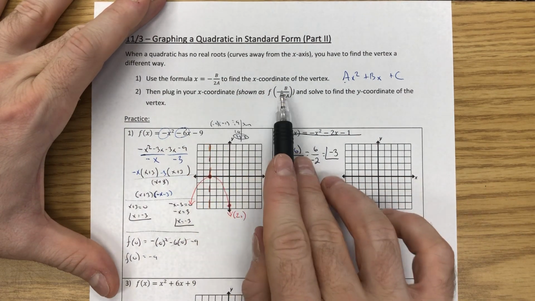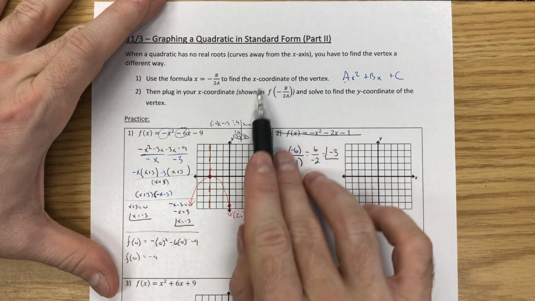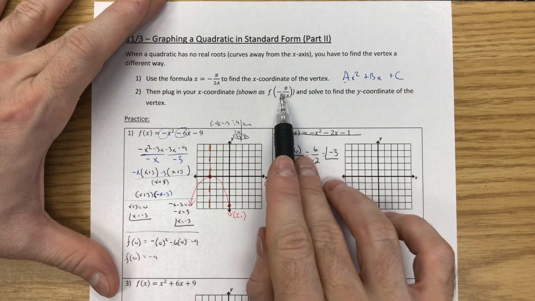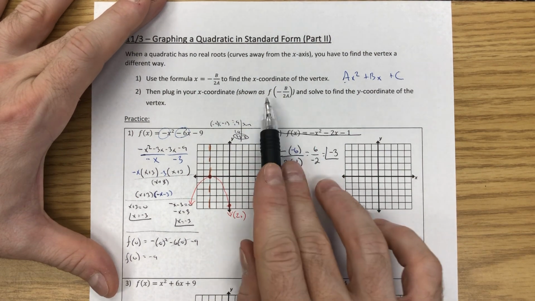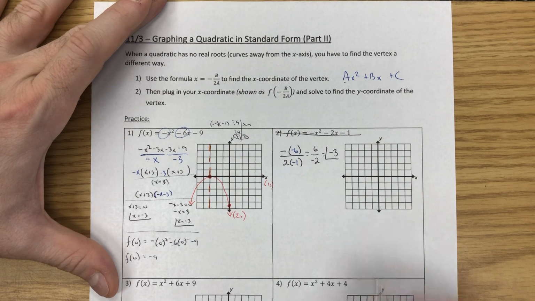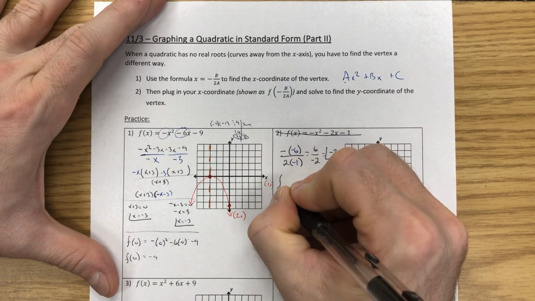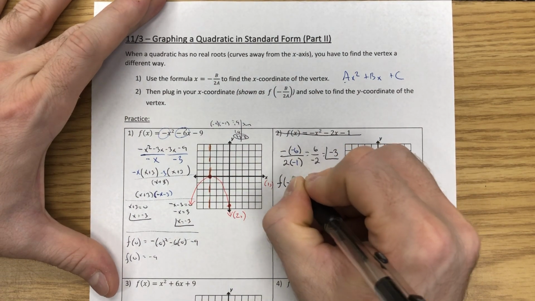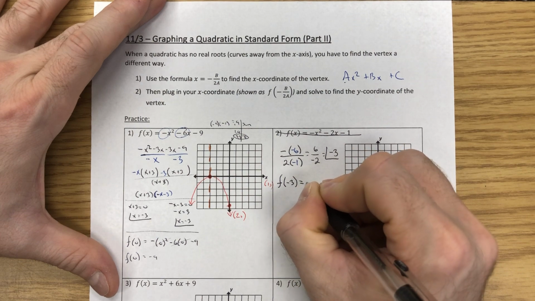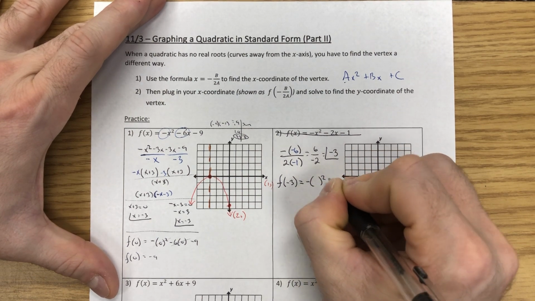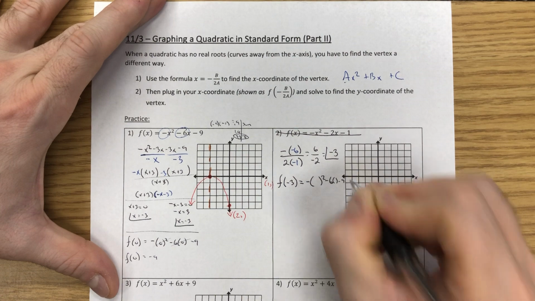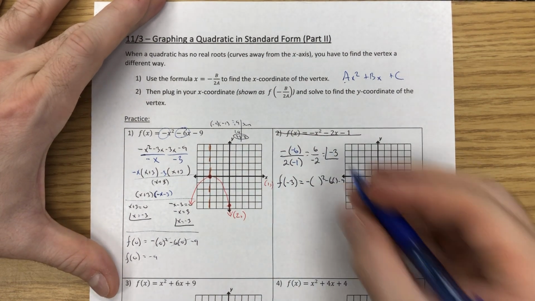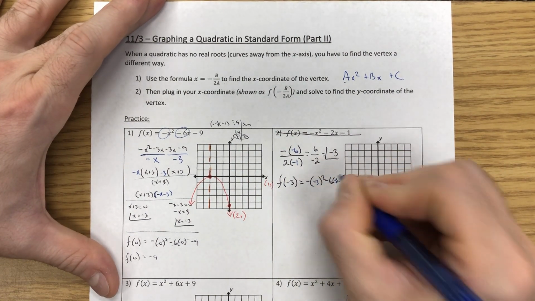And to find the y, I plug in my x, which means, if we remember evaluating a function, I'm going to plug that thing into the function. So I'm going to say, okay, f of negative 3 is equal to negative x squared minus 6x minus 9. And I'm actually going to plug in a negative 3.